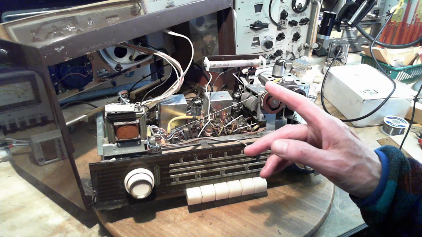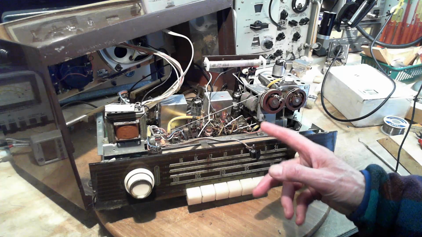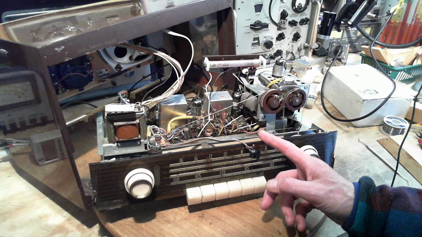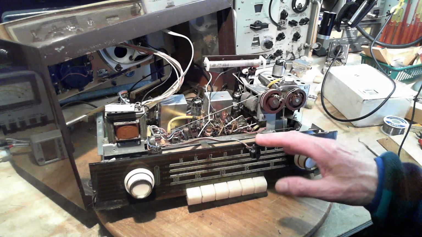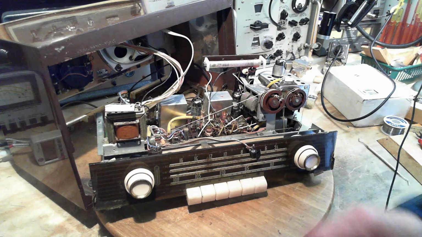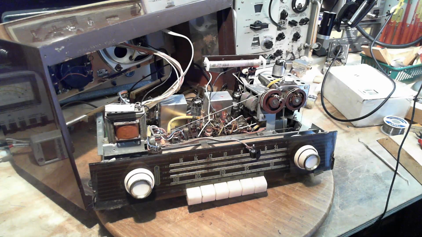So I think really the place to start is with the schematic. We'll look at where the AVC voltage is developed and how it's presented through the radio, and what's involved here with these switches. I'm going to bet there's some switching going on inside there. So let's start with the schematic, see what we can figure out here.